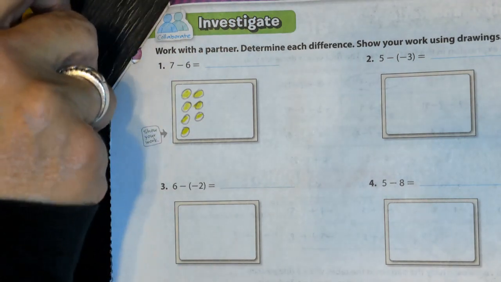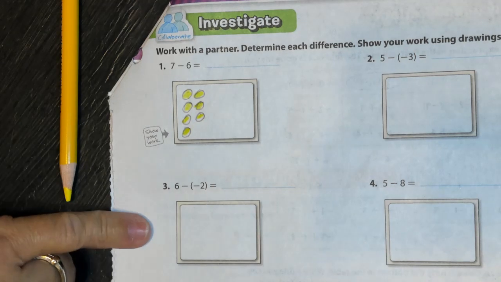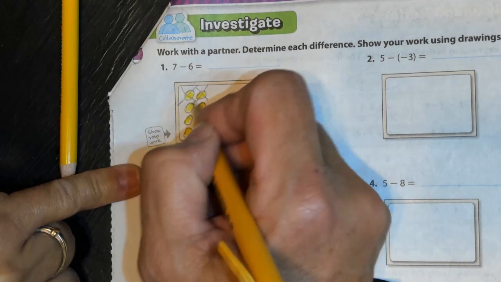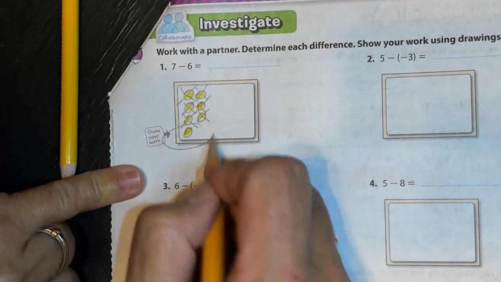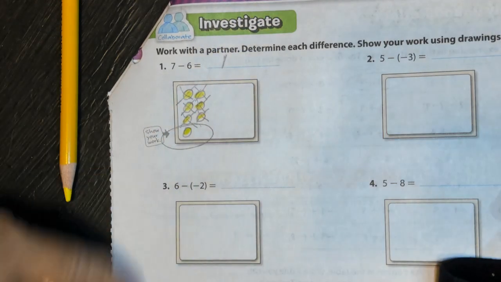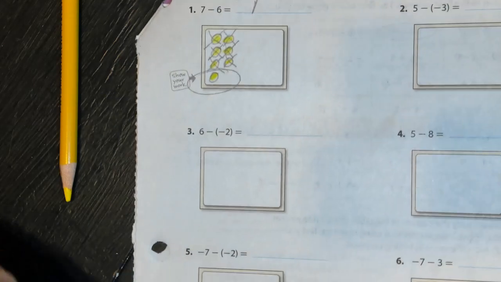And then they want us to subtract 6. I have 6 to subtract, don't I? So I can go 1, 2, 3, 4, 5, 6. And I'm left with positive 1. Now you guys knew from a long time ago that 7 minus 6 is 1 when you were learning how to subtract.